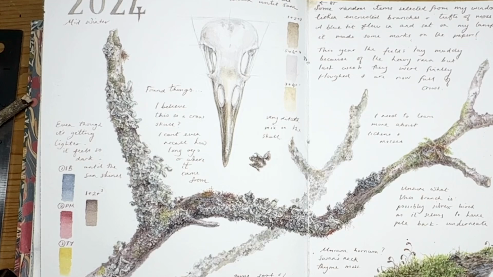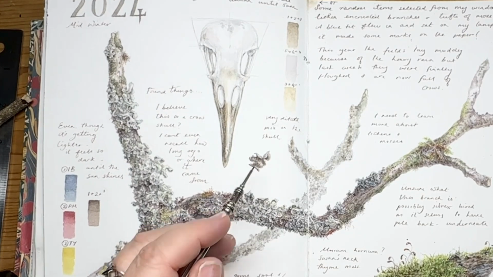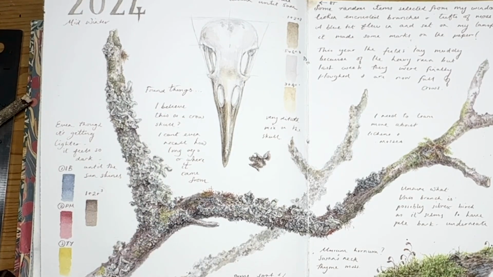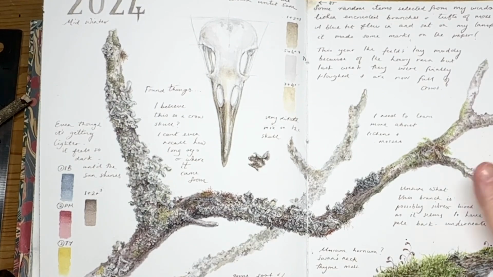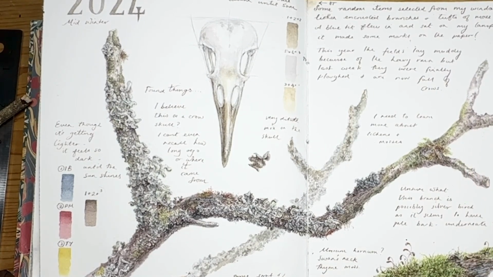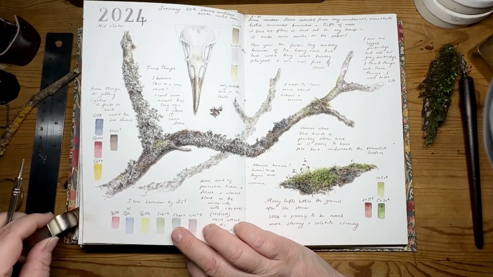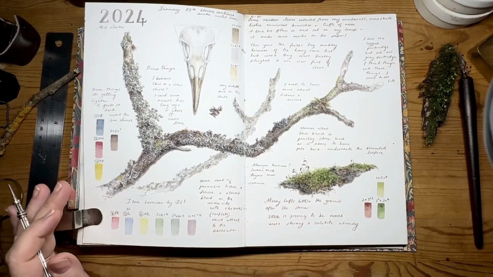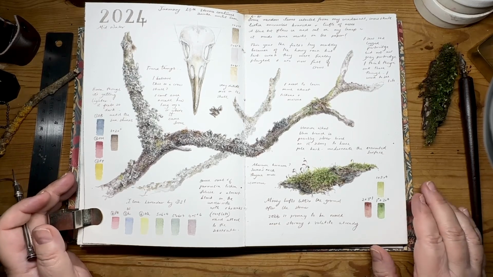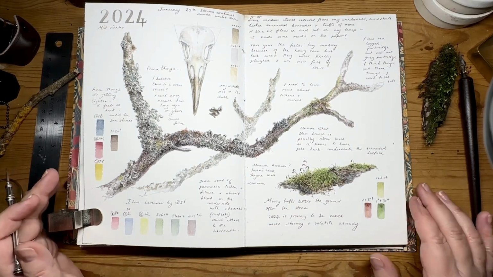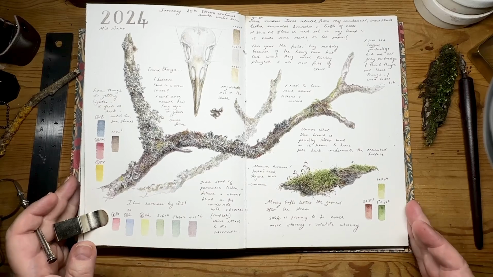Got a little detail there I've added of the foliose lichen with the back of it showing those little rootlets that attach the branch. And it gives a fairly comprehensive page of visual and written information.